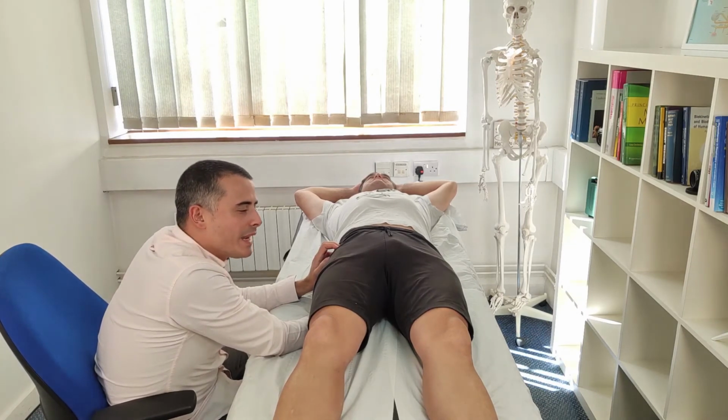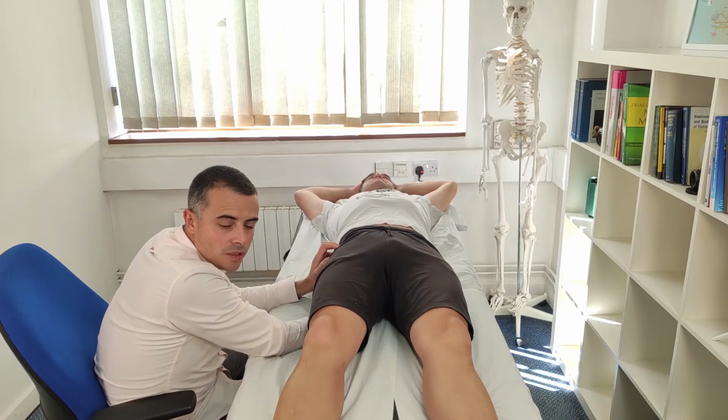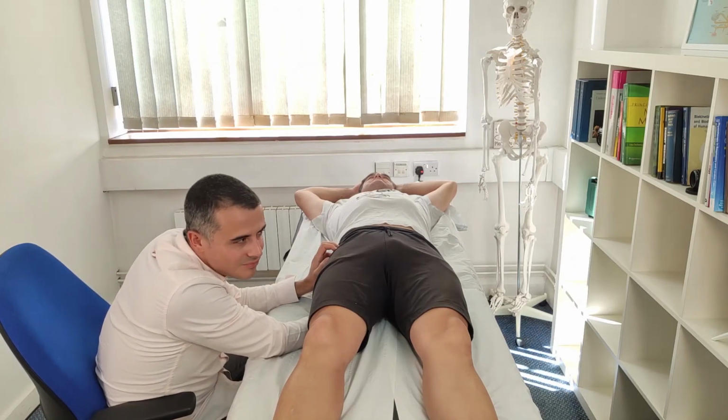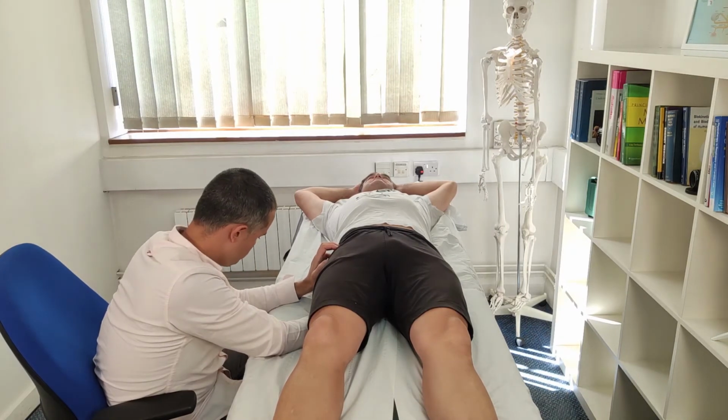There's been a change, but not as big as when I treat the shoulder. So the shoulder treatment improved the position of the foot immediately. The knee, I was struggling.